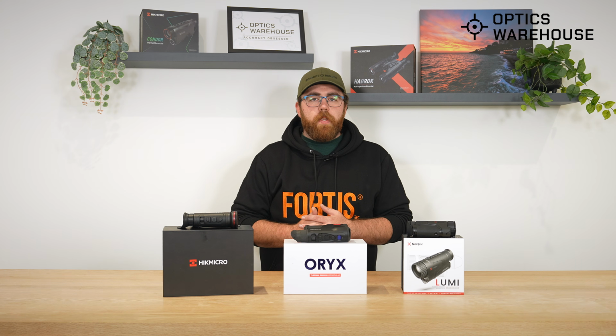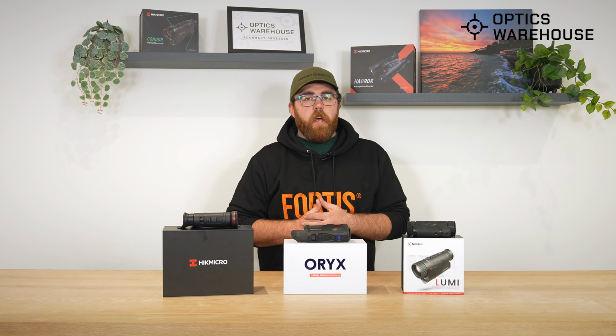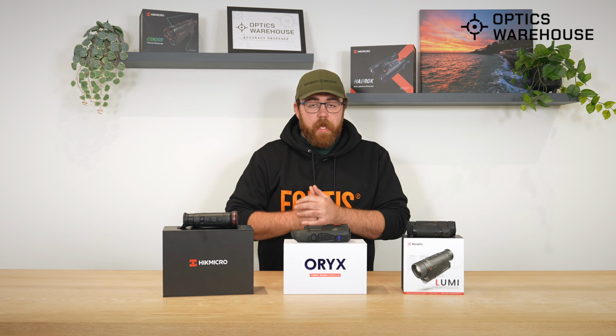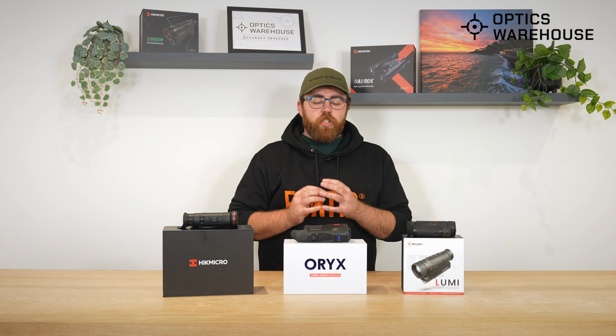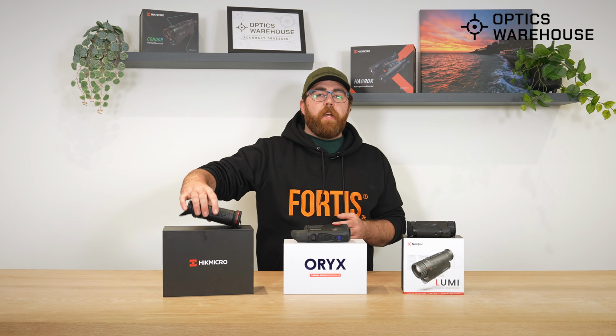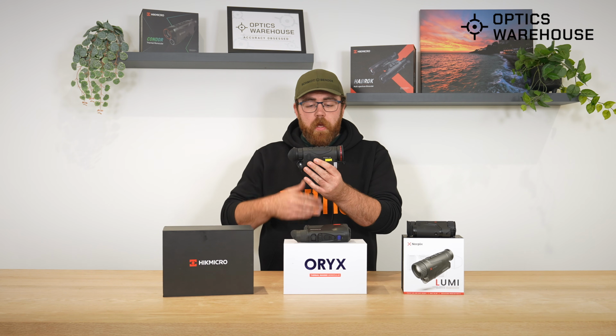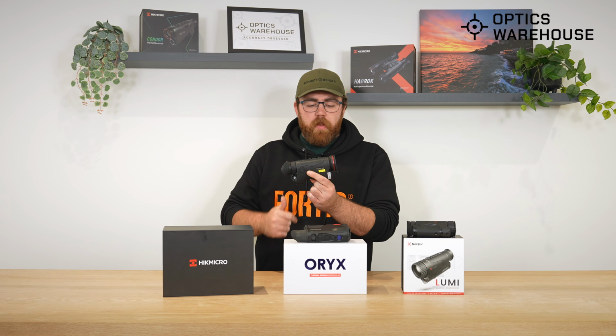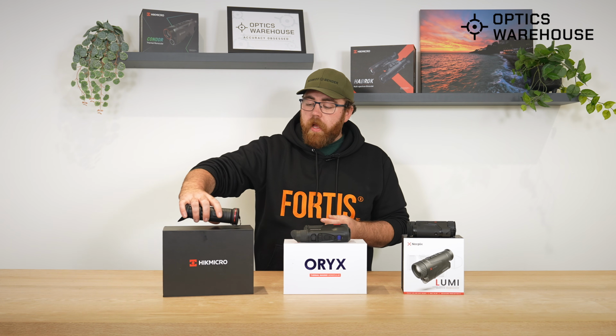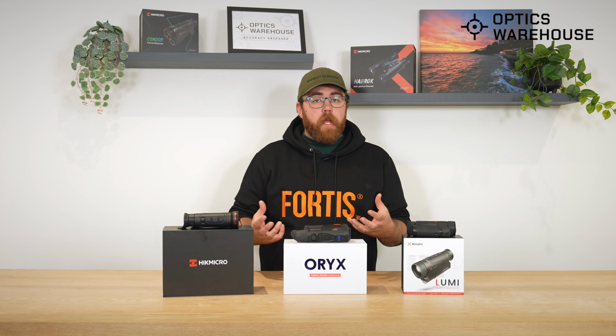It's just the unit of measurement they use for determining NETD. Basically, it's how sensitive that unit is, and you want that number to be as small as possible. Something like this Condor is a sub 15 millikelvin, which is what the top end units are really running at now.